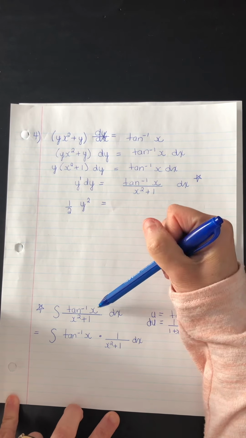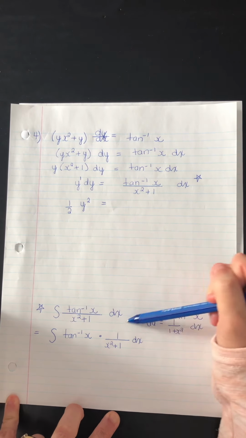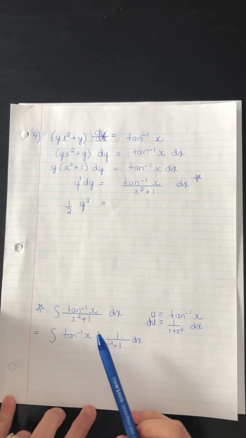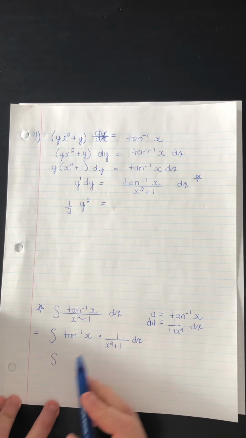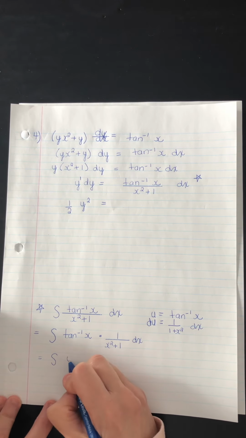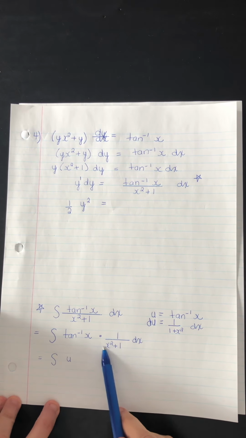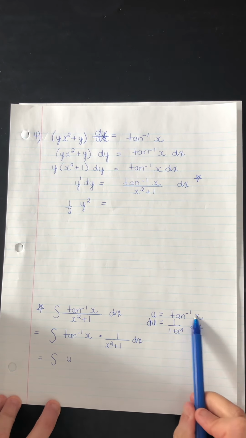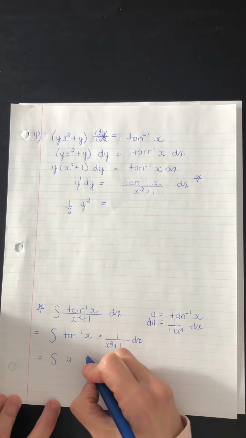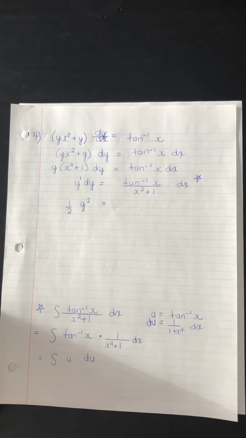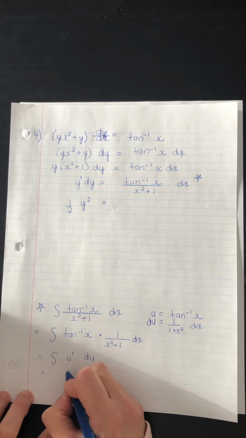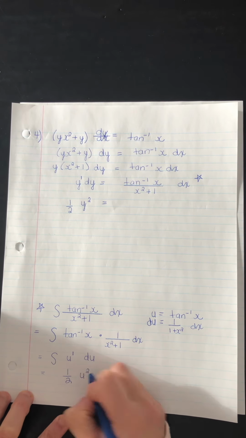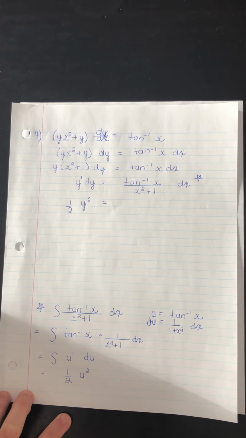Certainly you should be able to see that this is the same as this, okay? So I can write it this way, and now it's easy to see that this part is simply u. And what about this part? Well, this part is exactly the same as this. So that means it is du. So we are simply integrating now u with respect to du. What's the integral of u? It's 1/2 u squared. And then, yes, plus c.